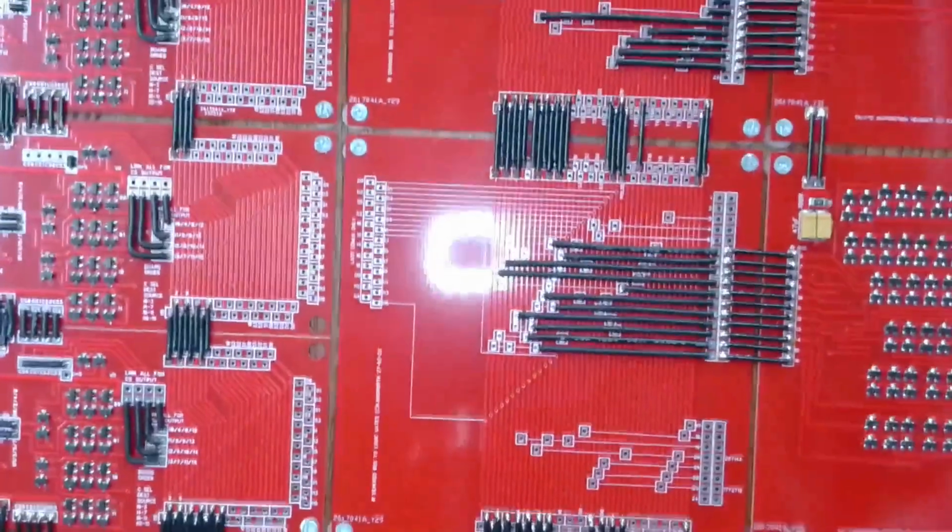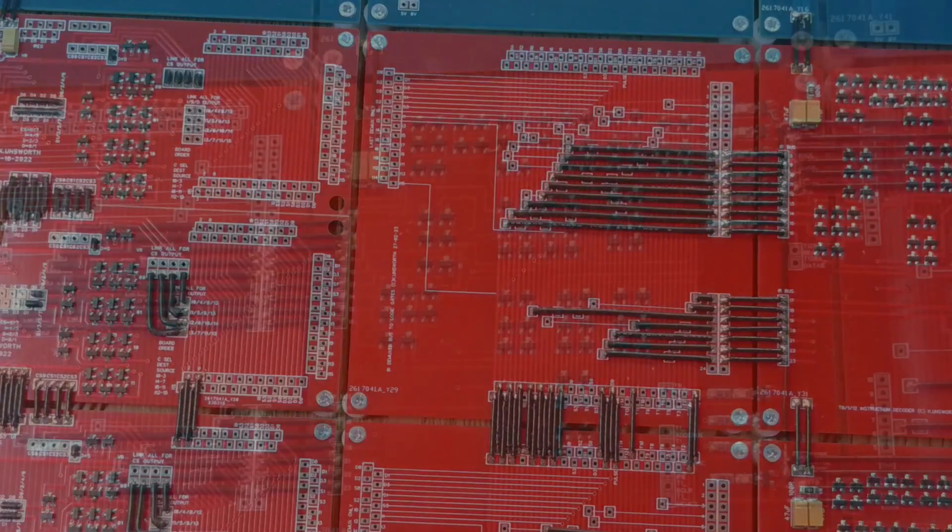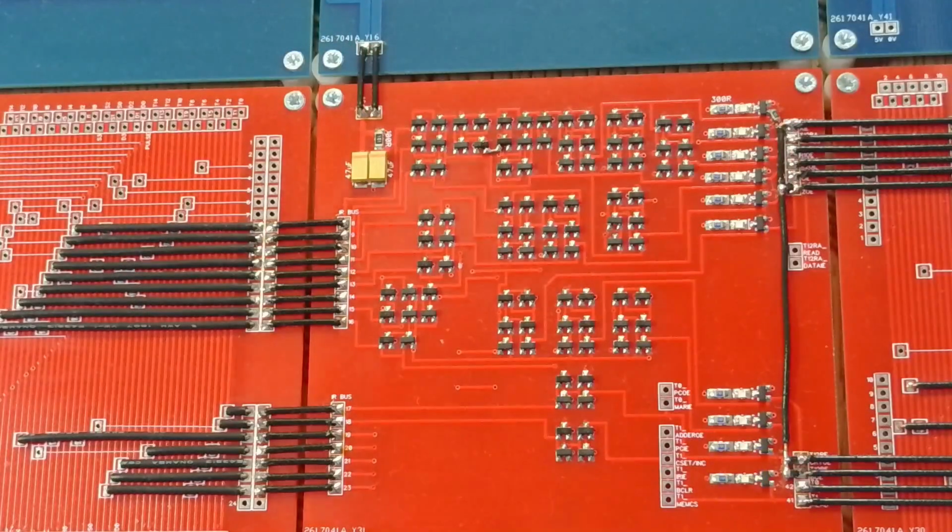So let's turn that light off. So that's one big bus going all the way down. This is the beginning of the main part of the instruction decoder. This board is the T0, T1 and T12 state decoder.